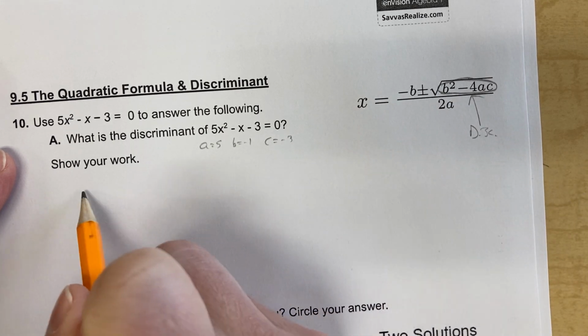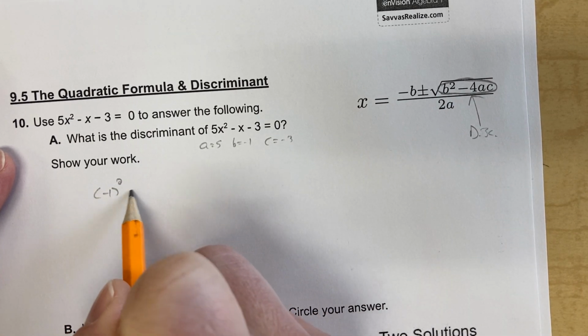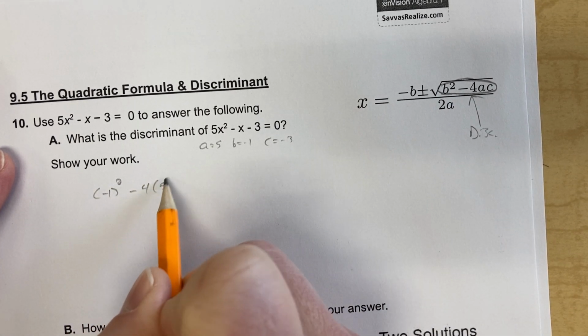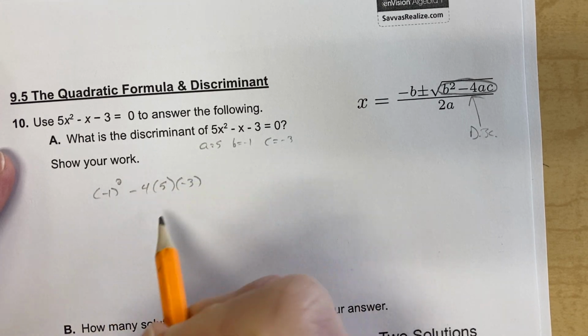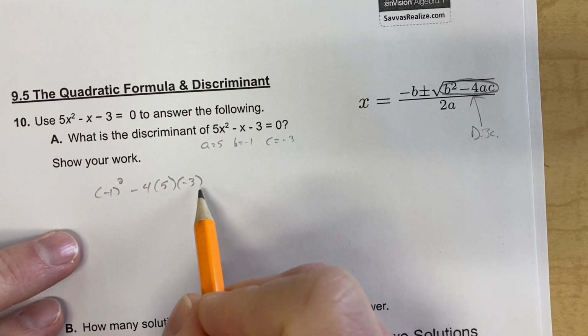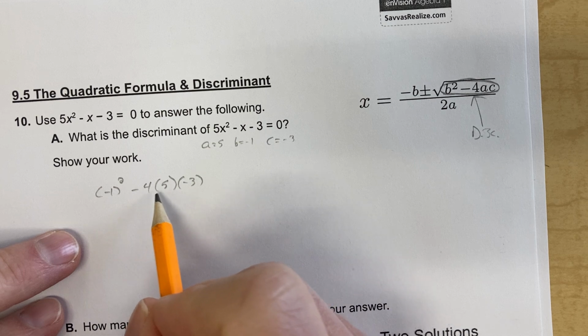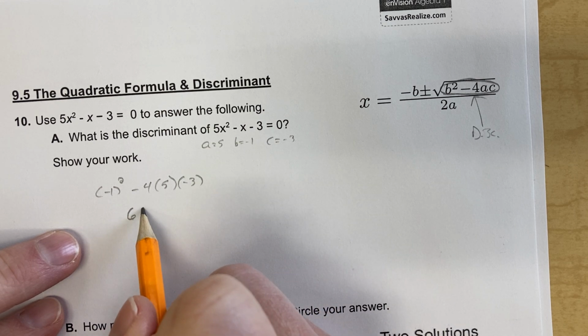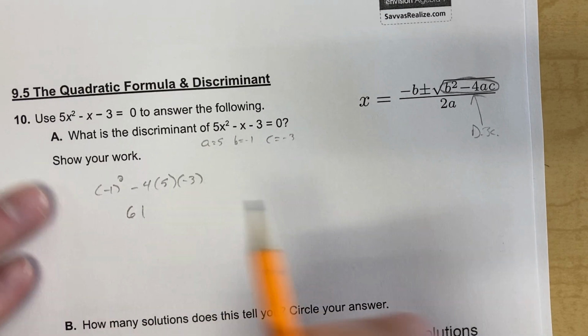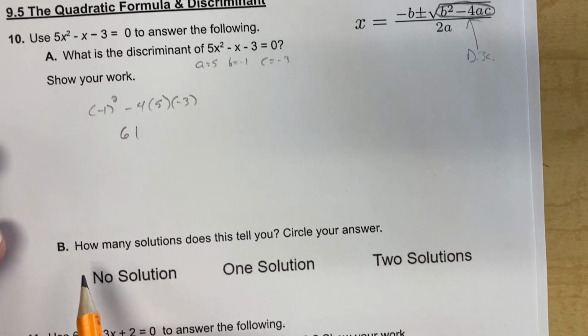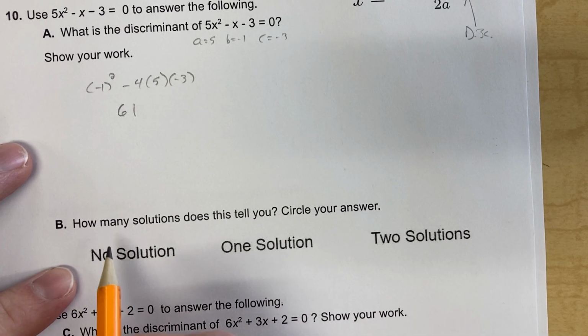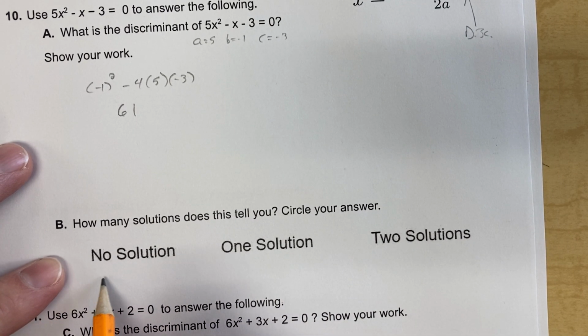So I'm going to go -1 squared minus 4 times 5 times -3. And if I work this out, I can put this right on a calculator. I should get 61 for an answer, okay? So how many solutions does that tell us? No solution would be if the discriminant is negative.